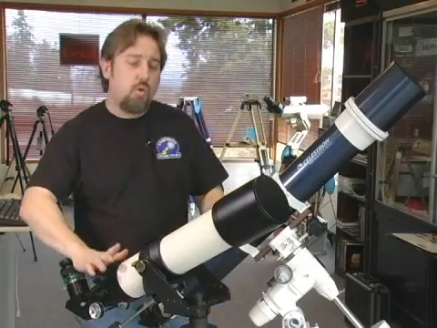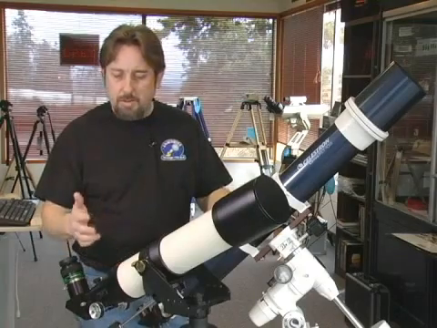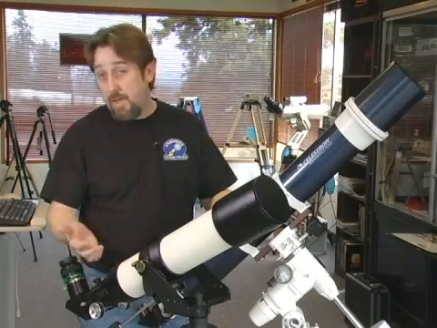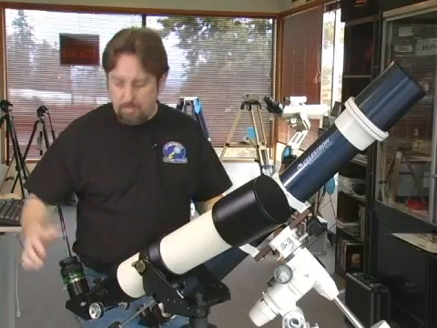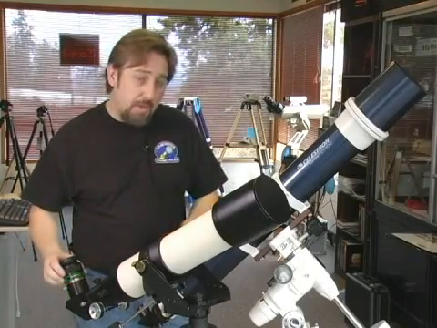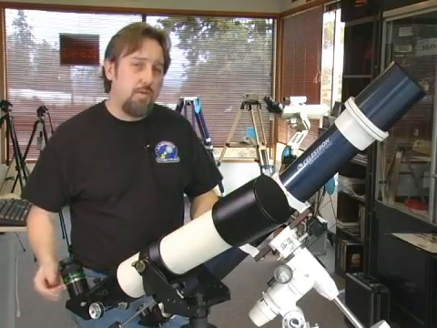The shorter the focal ratio, the lower the usable magnification. That's an important feature to consider for daytime use, for terrestrial viewing. Also, it determines the power of the magnification of the eyepiece that I select to use. And that's where the second number, the FL, the focal length of the telescope, comes into play as well.